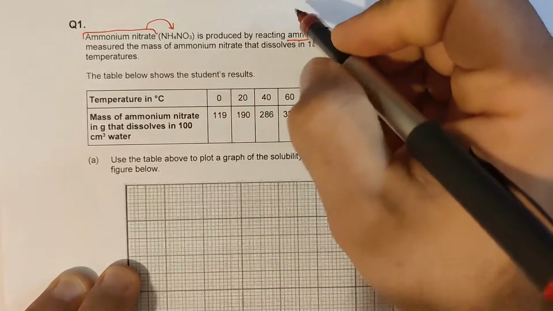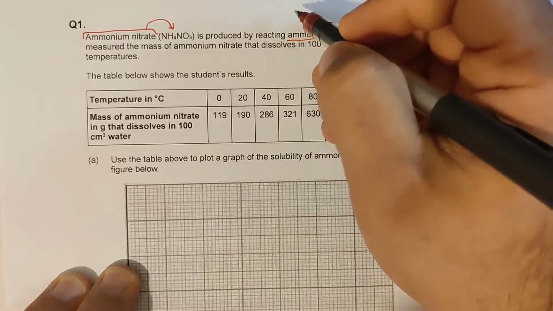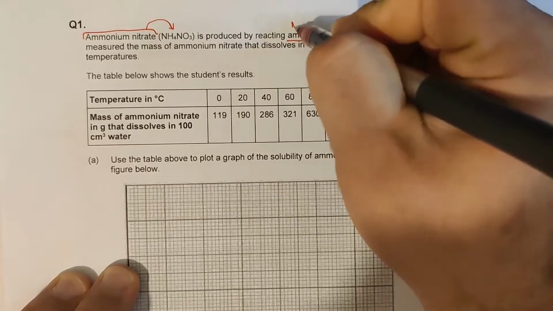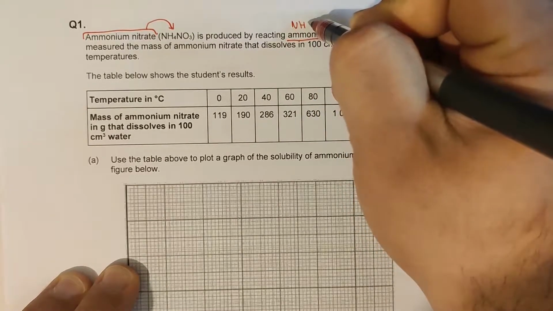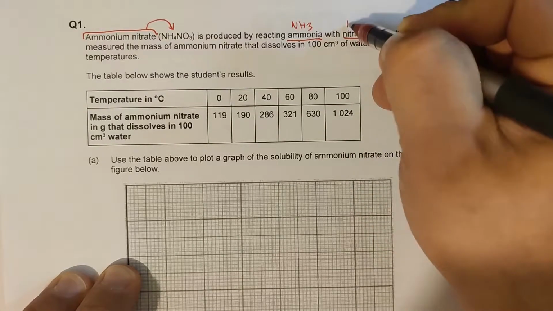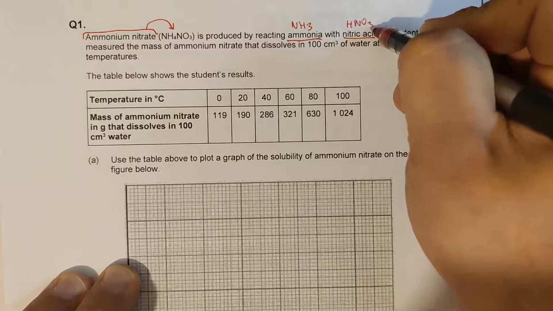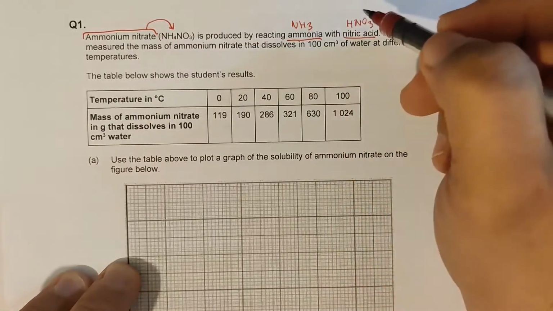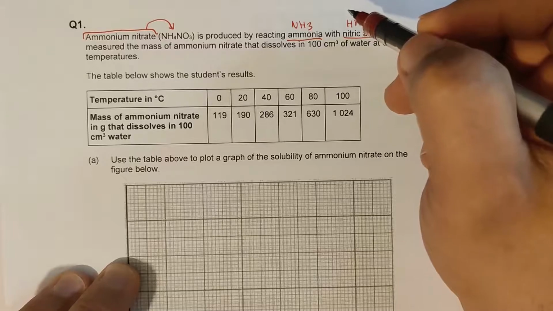The formula for ammonia is NH3, and the formula for nitric acid will be HNO3. Okay, first thing you want to keep in mind over there.